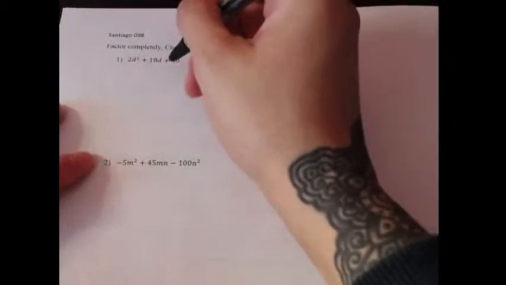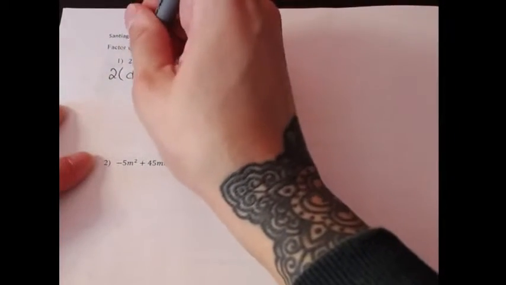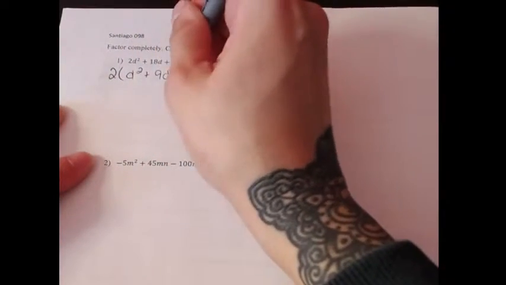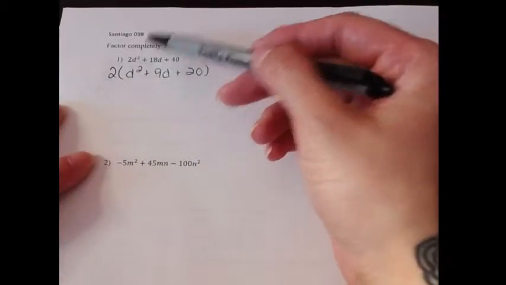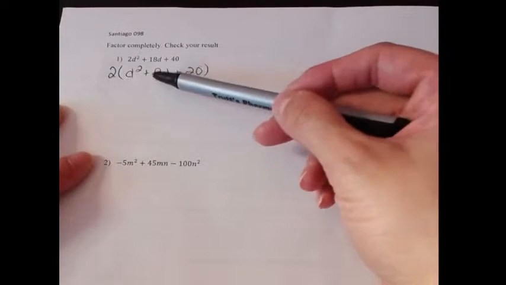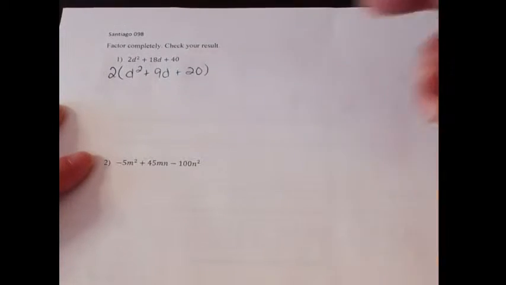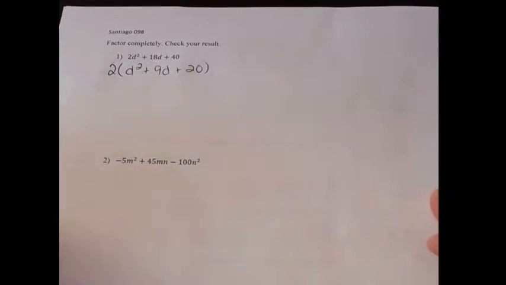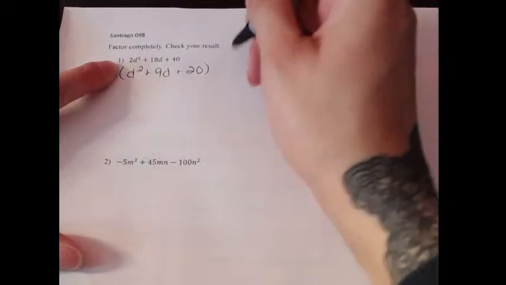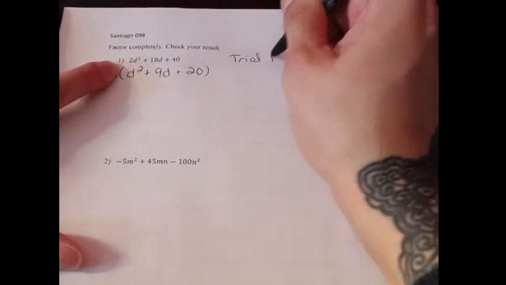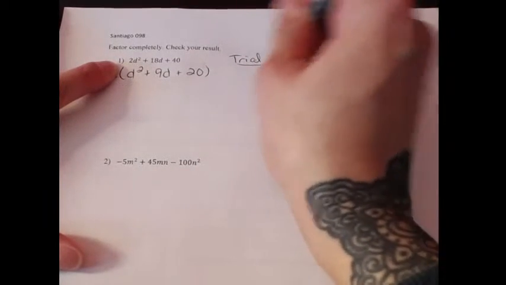Step number 1, GCF. We're going to factor out 2. That leaves us with d squared plus 9d plus 20. As always, double check. 2 times d squared is 2d squared. 2 times a positive 9d is positive 18d. And then 2 times 20 is 40. I'm going to go ahead and cover up my GCF of 2 so that it's not distracting. Notice I have a trinomial whose leading coefficient is 1. So I'm going to go ahead and use trial and error. Trinomial, trial and error. Beautiful.